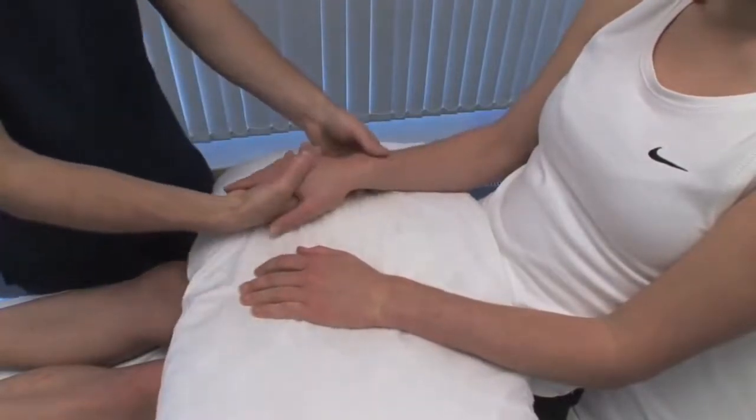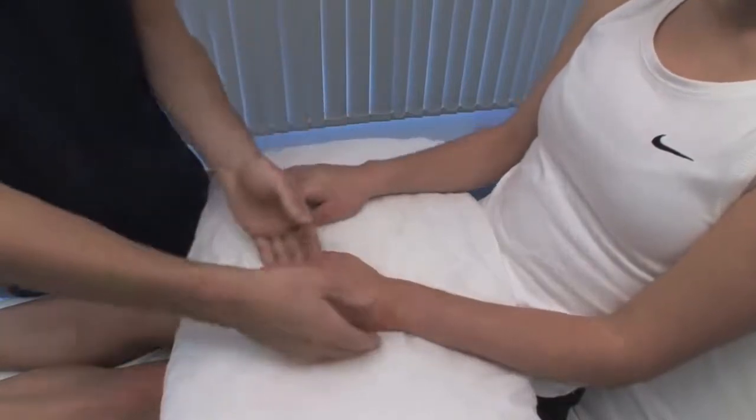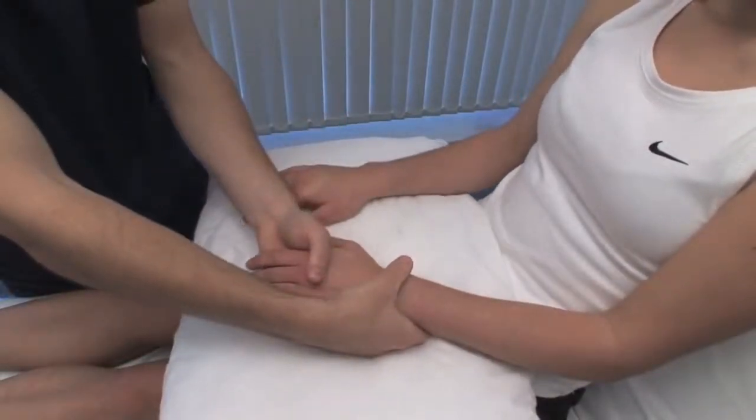Just going to gently squeeze your hand. Again, let me know if it's sore. Gently squeeze across the metacarpal heads to test for sponginess or tenderness.